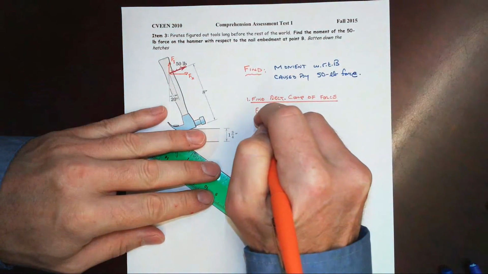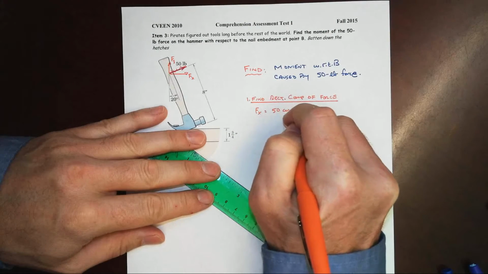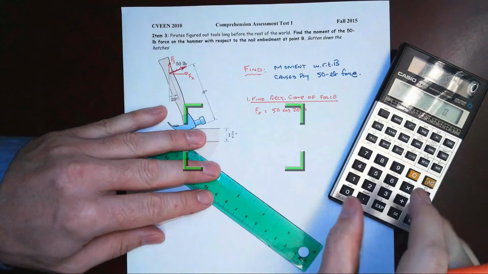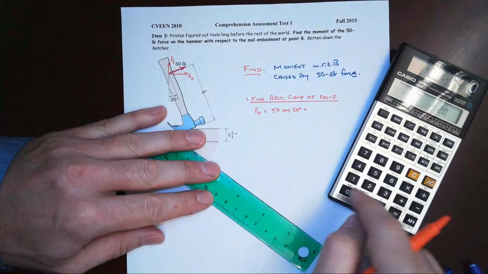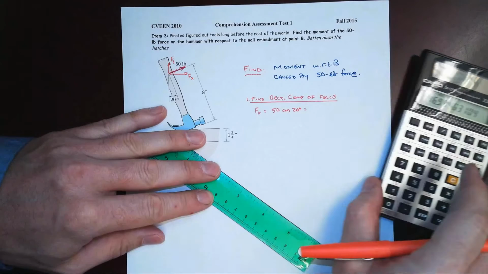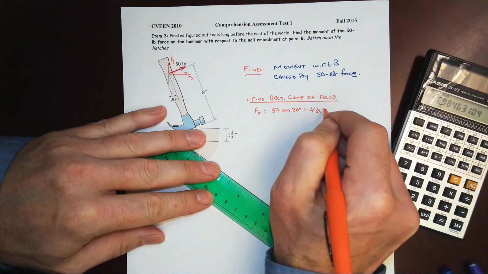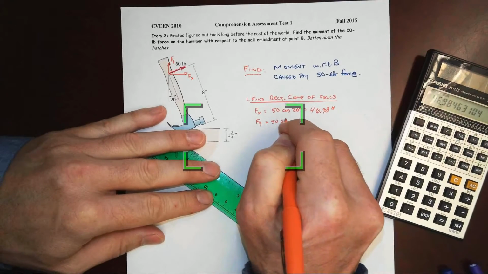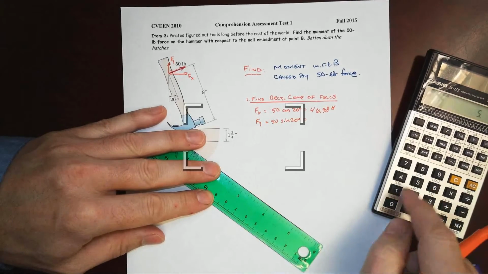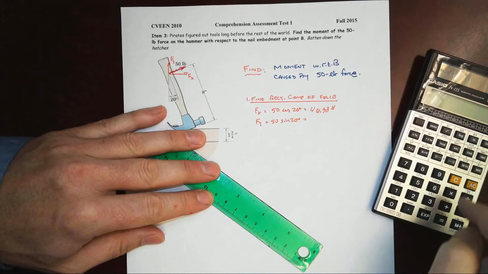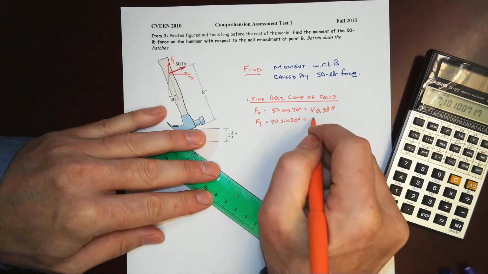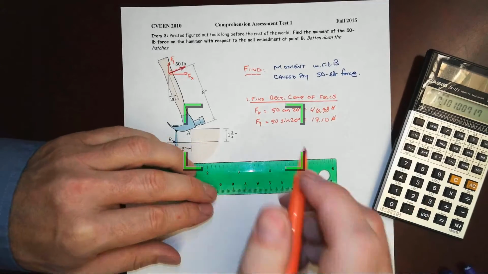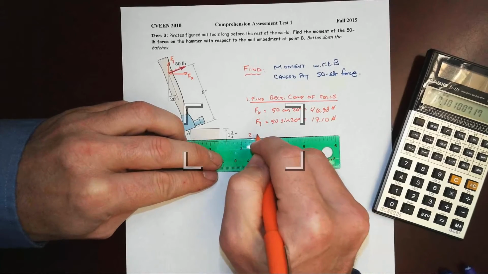That Fx will be equal to 50 times cosine of 20 degrees. So we end up with, for the x component, 46.98 pounds. And for the y component, then, we end up with 17.10 pounds. And then we can find our moment arms.